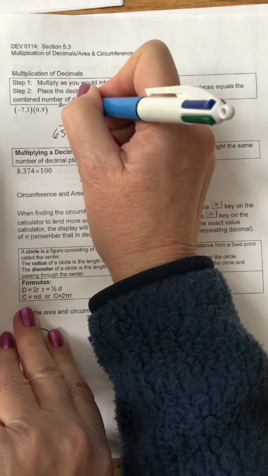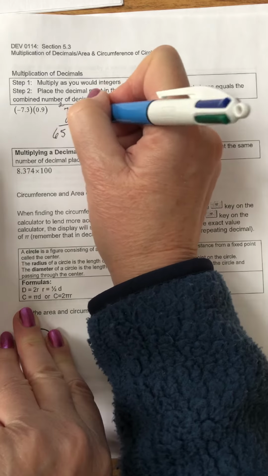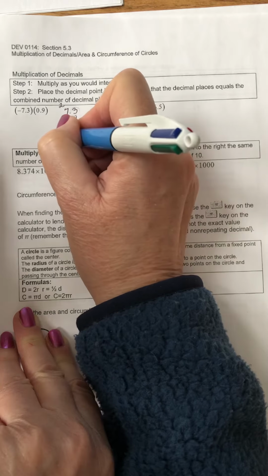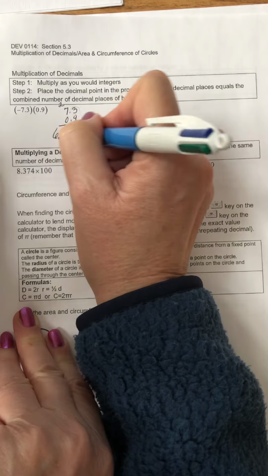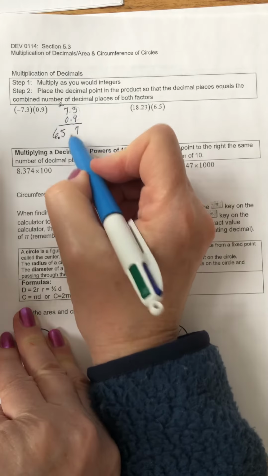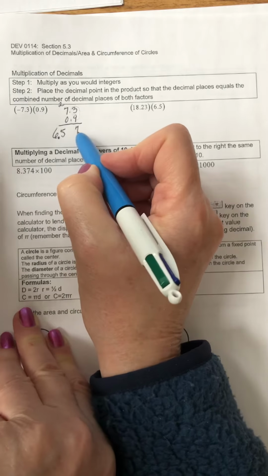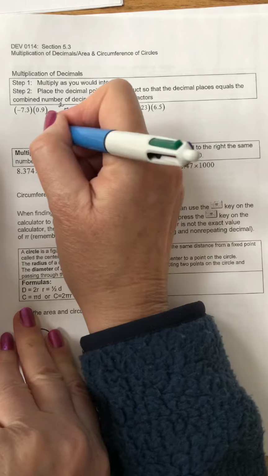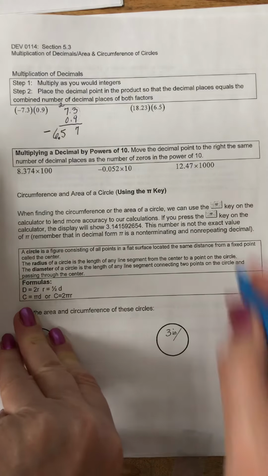Now, I look at these two decimal places in the factors, and I need to place the decimal point in my product such that I have the same number. So there's two decimal places here, there's two decimal places here. Now the sign rules stay the same, and a negative times a positive gives me a negative product.